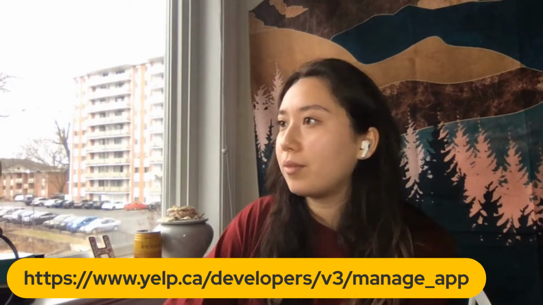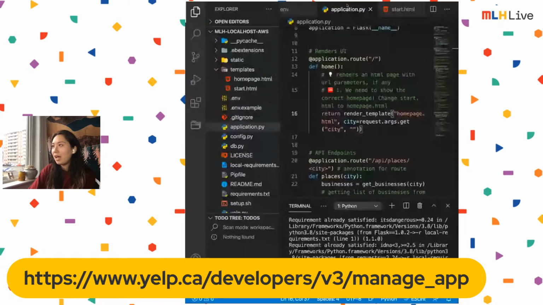Okay. For that person who's asking how we got to the search bar, it's application. Oh, I'm not sharing my screen. Just go inside application.py, and this is the home function I was talking about earlier, and that return render template. Right here, instead of start, you're going to say home page.